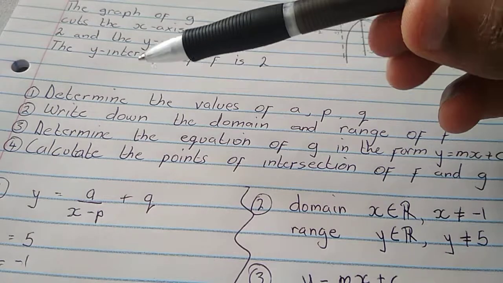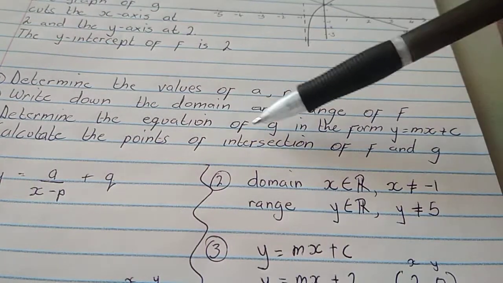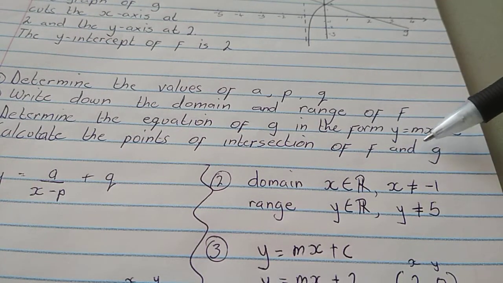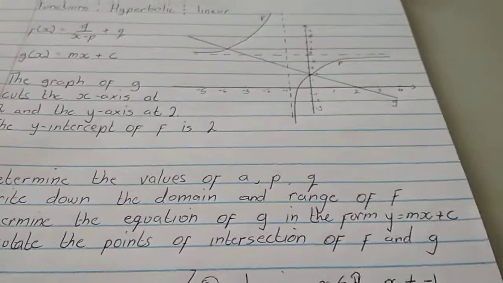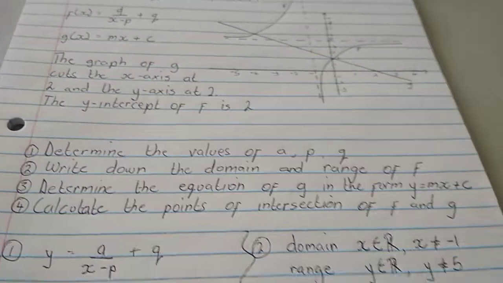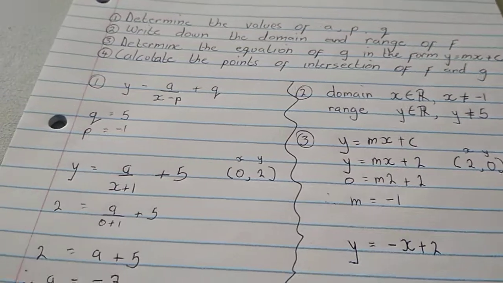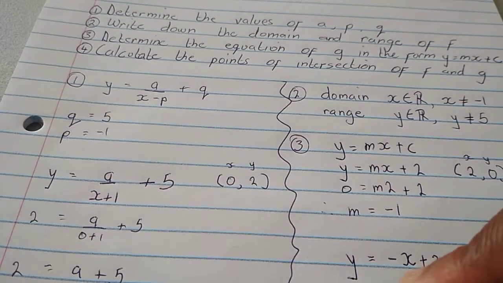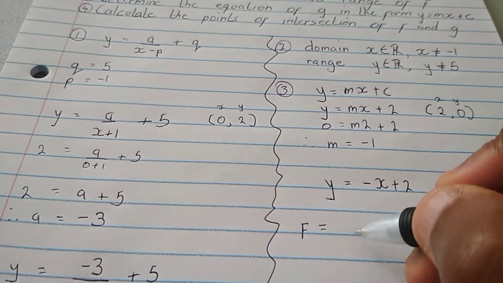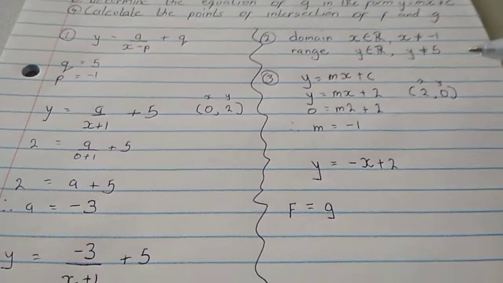Okay, our last question is, calculate the points of intersection of f and g. So f and g. We know they intersect where f is equal to g.